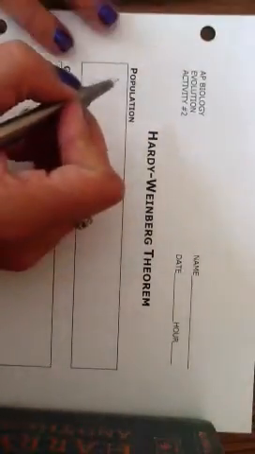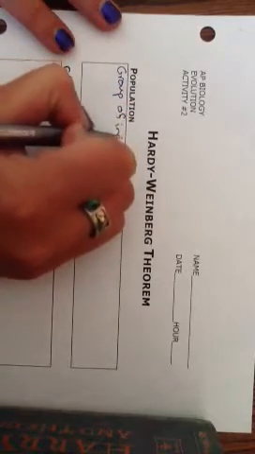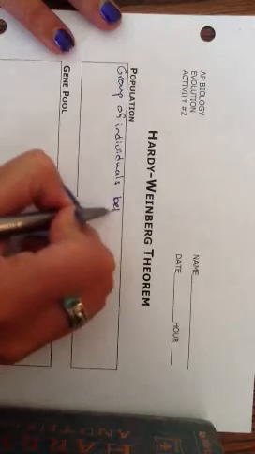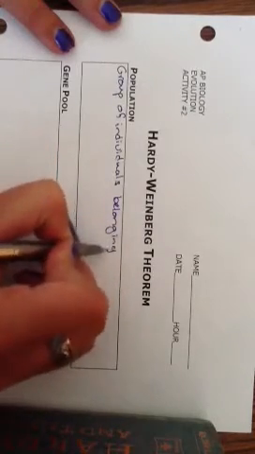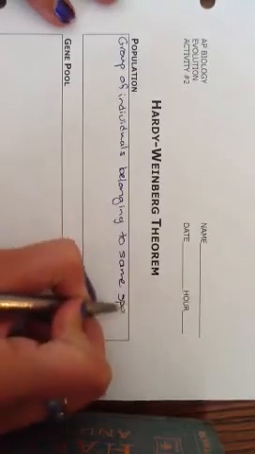So we have to remember what a population is, which is just a group of individuals belonging to the same species. So we have to all belong to the same species for this to exist. And remember, populations evolve, not individuals.